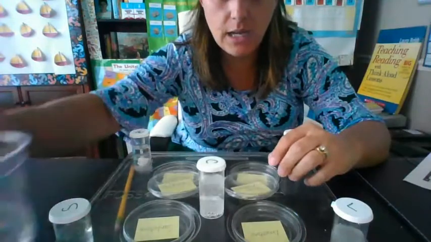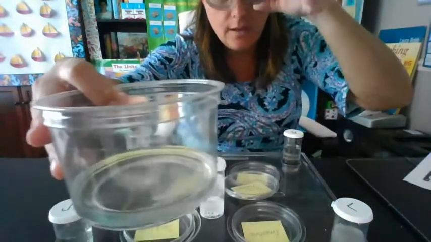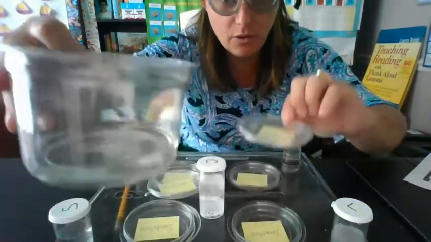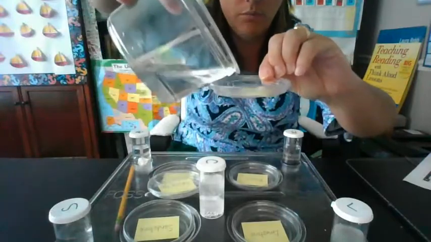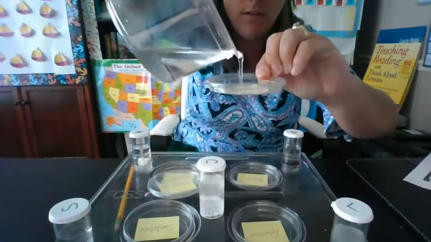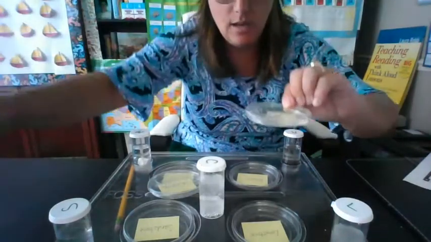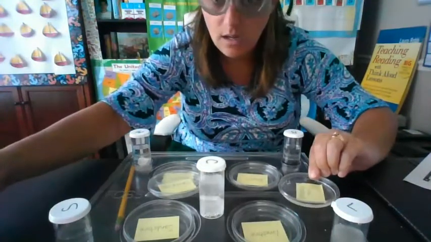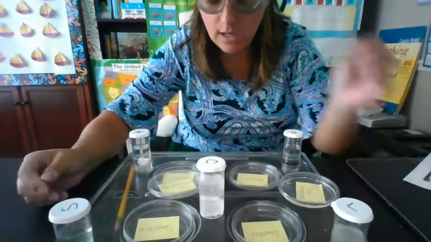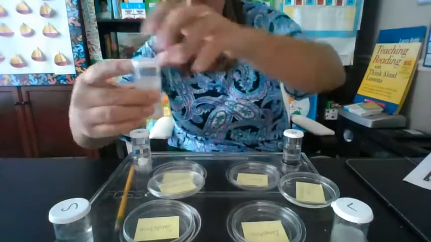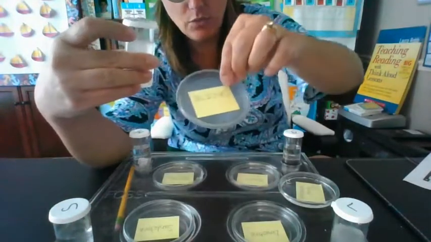So I'm going to take my pure vinegar right here, and similar to what we did before with our evaporation, I'm going to pour some pure vinegar in there. We're going to set that aside right there. That's our control. Then we're going to take our calcite. Calcite is our actual experiment.